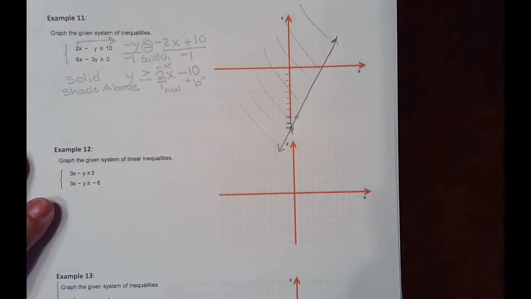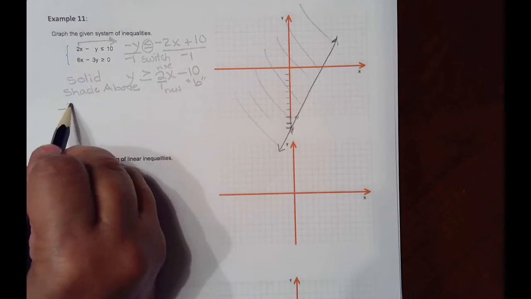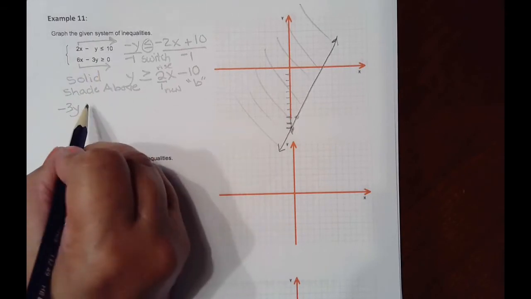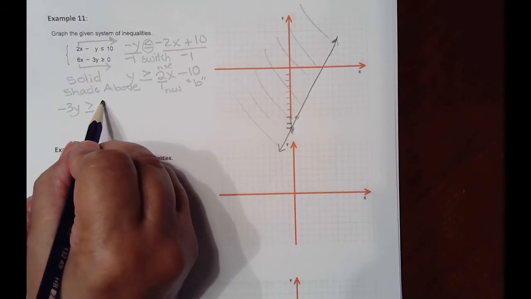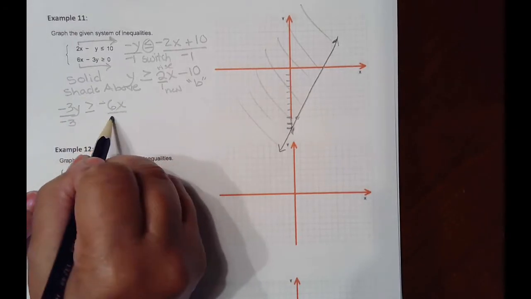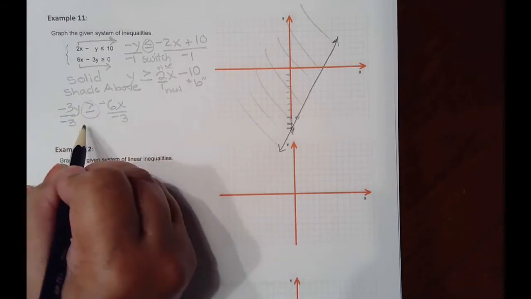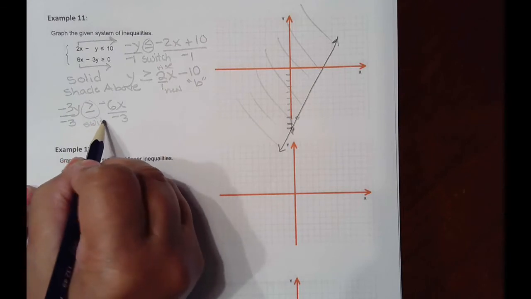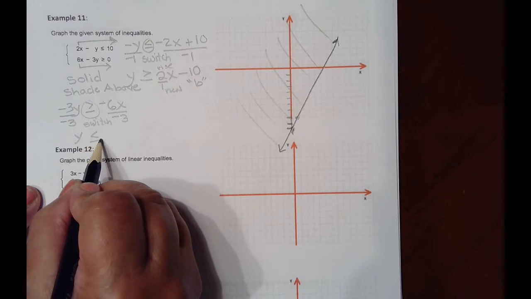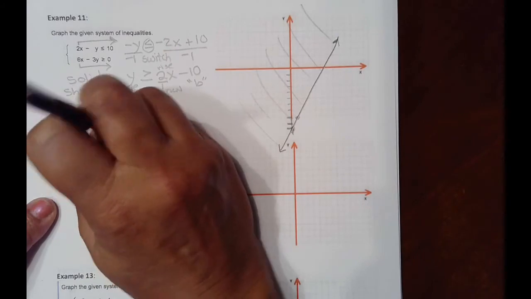Okay, then I'm going to go and graph the other one by solving for y first. So I'm going to leave that negative 3y right where it is, bring the 6x to the other side, and it will be negative 6x. Then I'm going to divide off the negative 3, and because I am dividing by a negative here, it's going to cause this to switch. So this is going to end up being y is less than or equal to positive 2x, because those negatives cancel.